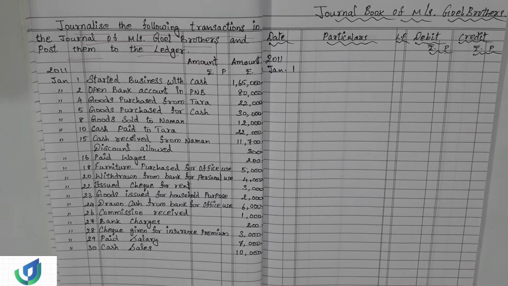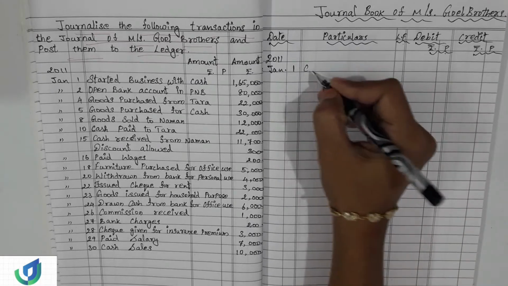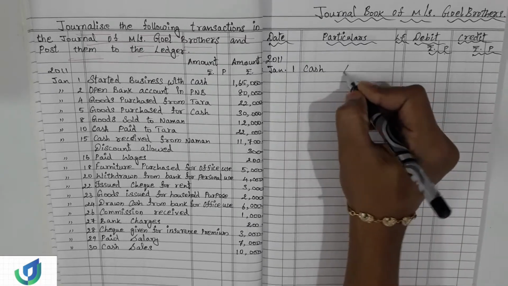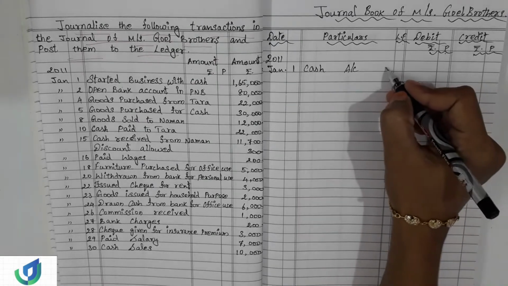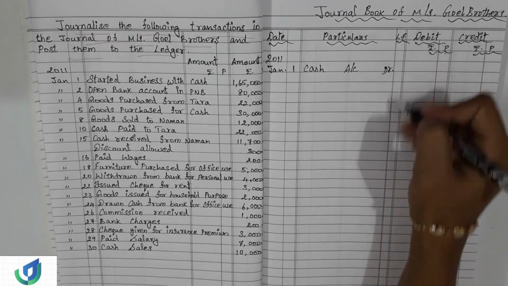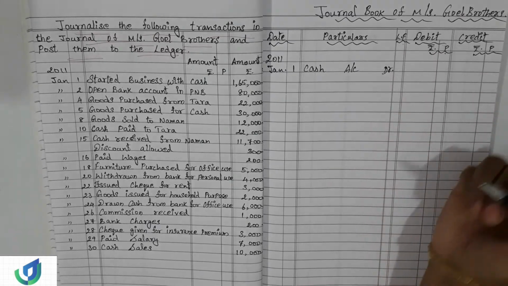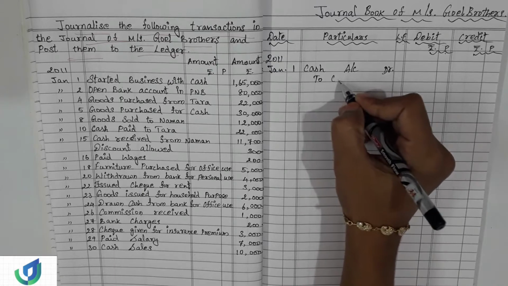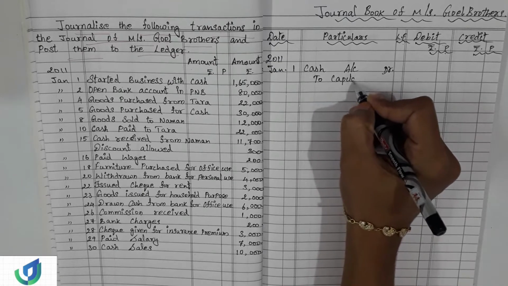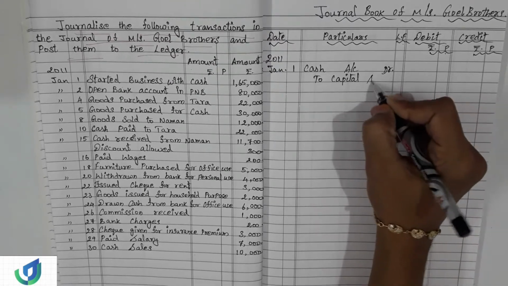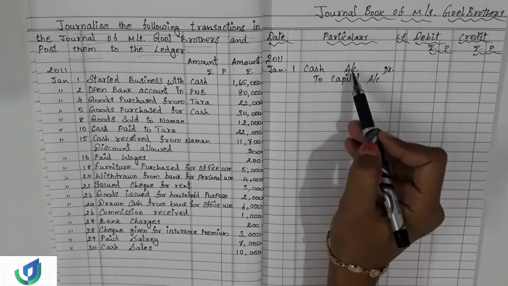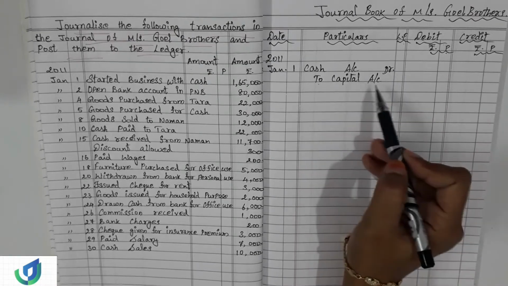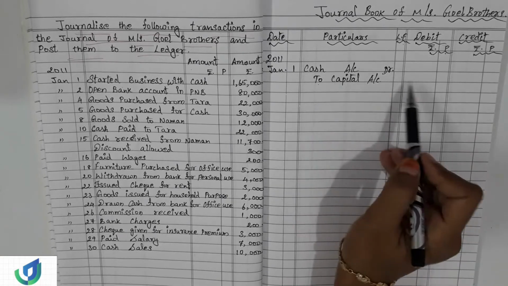Okay, so started business with cash. So the cash is coming inside the business. So let's debit the cash here. Cash account, always debtor, we need to write near this column, Dr. Okay, cash account debtor to capital account. So cash coming in the form of capital account. Cash account debtor to capital account. This is how we will be reading the journal.